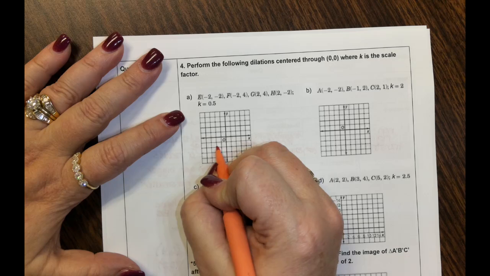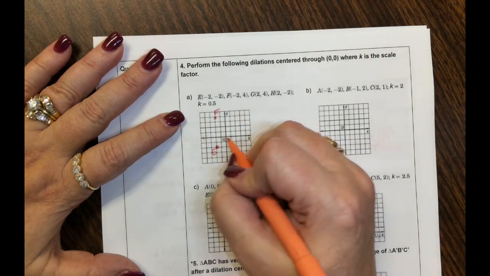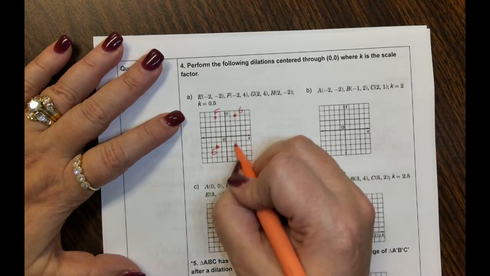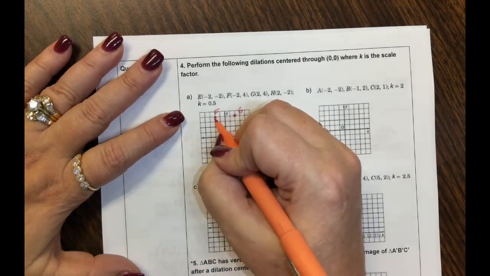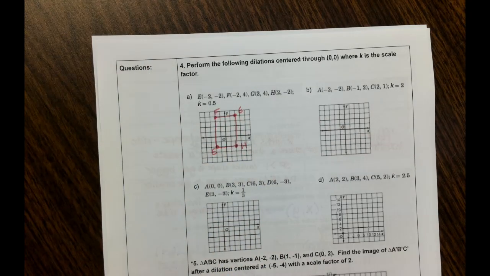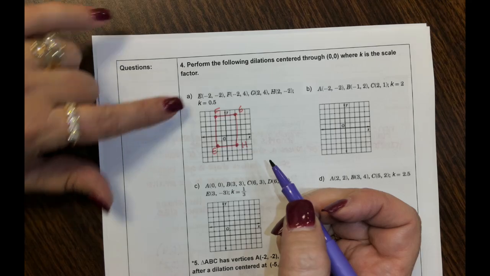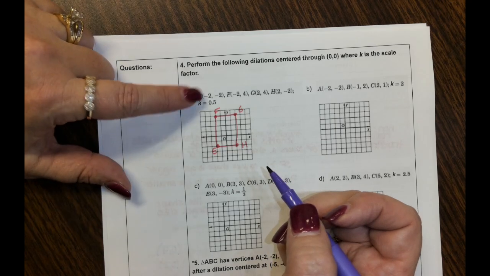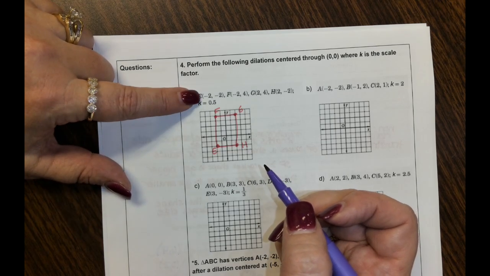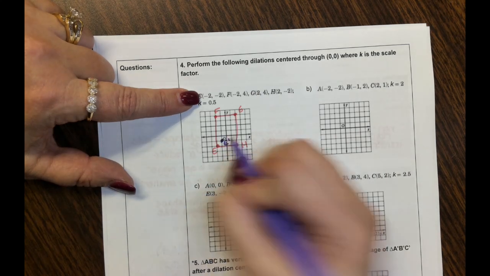So E is at (-2, -2), F's at (-2, 4), G's at (2, 4), and H is at (2, -2). So here's my original shape, and I want to multiply it by a scale factor of 0.5. So think about it. Does that mean that it's going to shrink or get bigger? Okay, it's going to shrink. 0.5 is smaller than 1, so it's going to get smaller. So we take E, (-2, -2), and we multiply it by 0.5. That's (-1, -1). There's E prime.